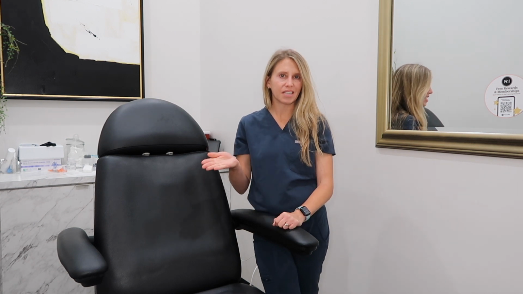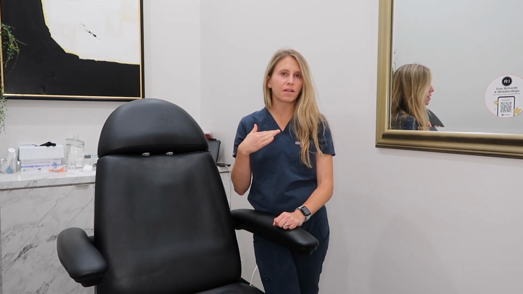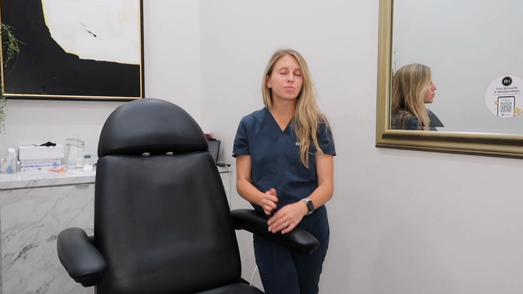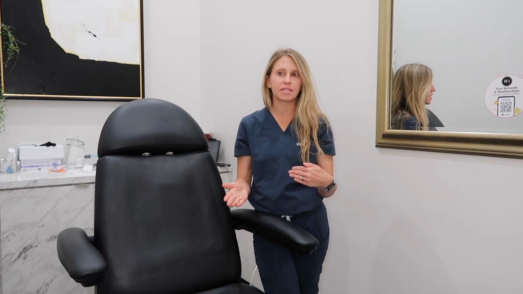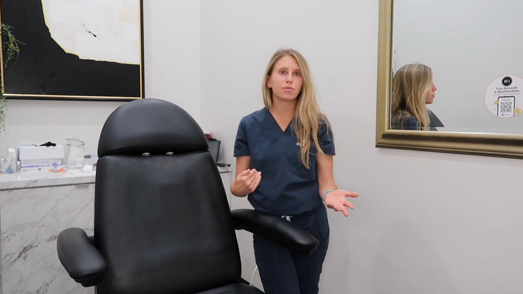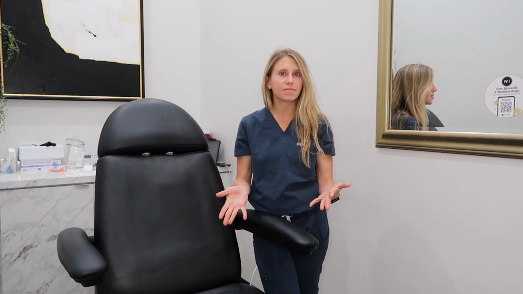Before we get started, we use injectable lidocaine to numb the area that we're going to place the threads in. I equate it to being at the dentist. Most people feel the pressure, but they're not feeling pain during the treatment itself. Treatment time varies, and it's really dependent on how many threads I'm placing. Typically a brow lift takes about 30 minutes. Lower face, that's usually about 45 minutes, maybe an hour. To do a full face and neck, that generally takes about an hour and a half.